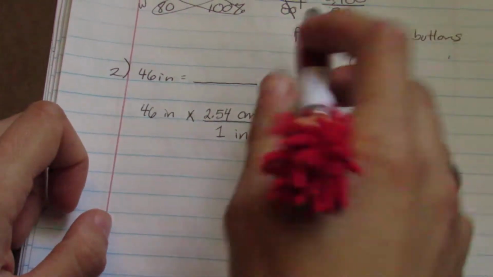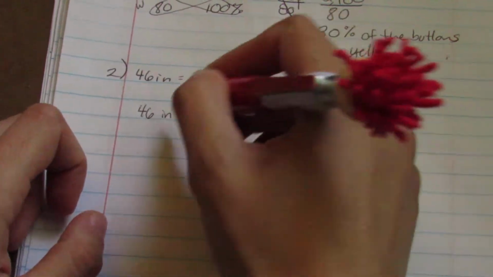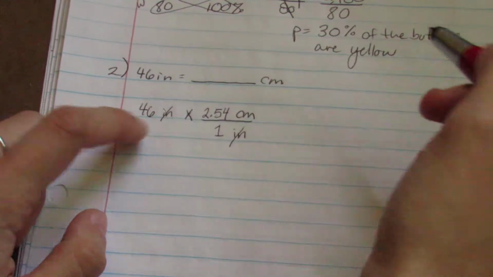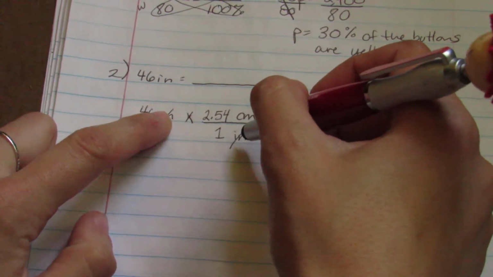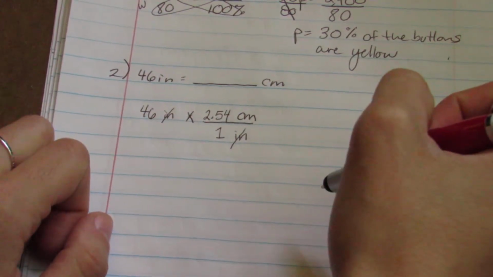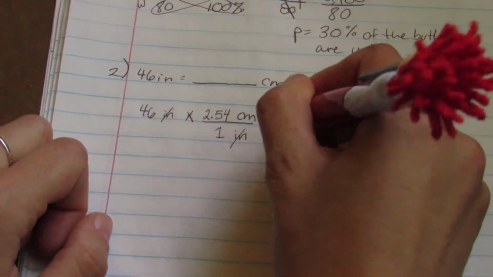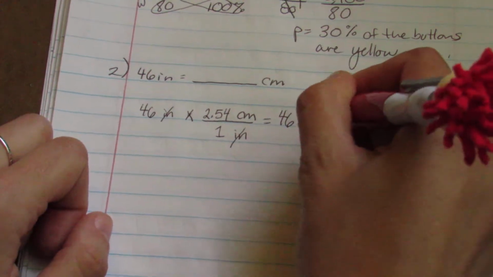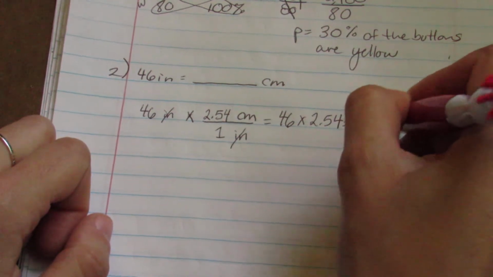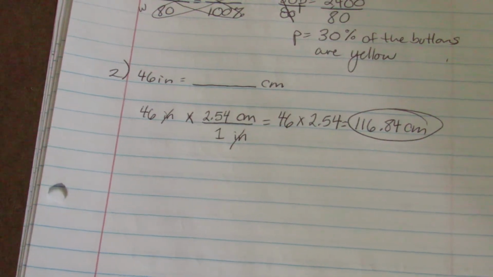Now, with these kind of problems, the same applies exactly what we did up here by dividing by 80. We canceled. We can also cancel out units. So 46 is the same thing as 46 over 1. Inches here is in my numerator, and inches here is in my denominator. I've actually canceled out those units. So I'm left with centimeters. Now, all I have to do is 46 times 2.54, and that gives me 116.84 centimeters. Pretty simple? I sure hope so.